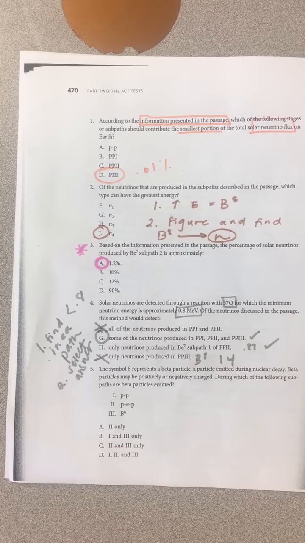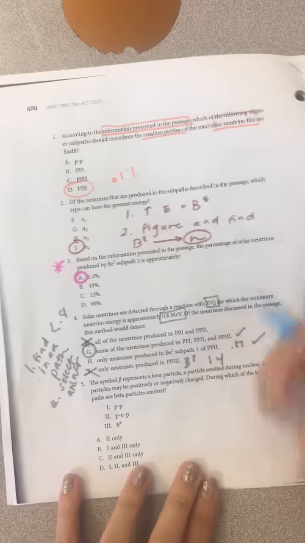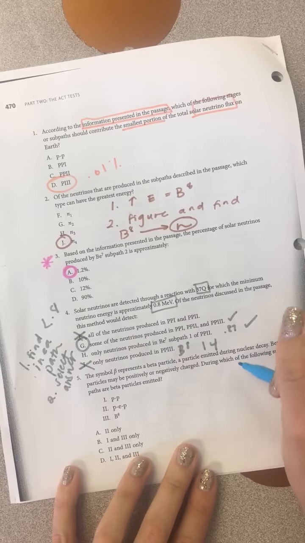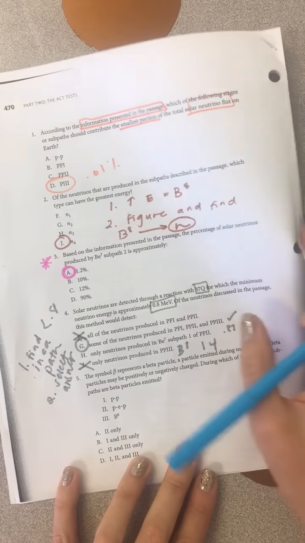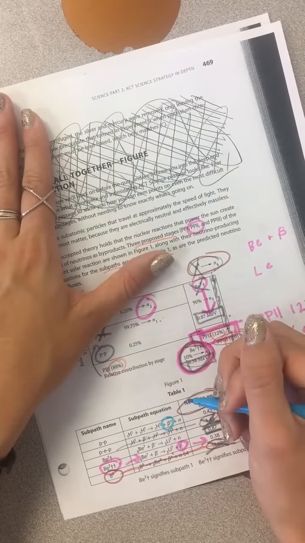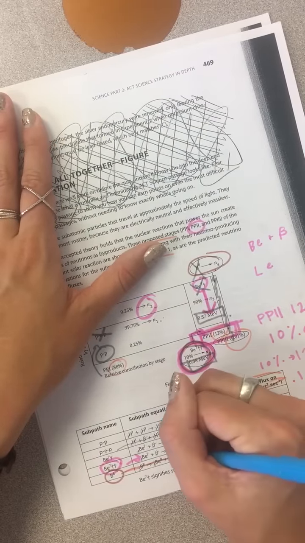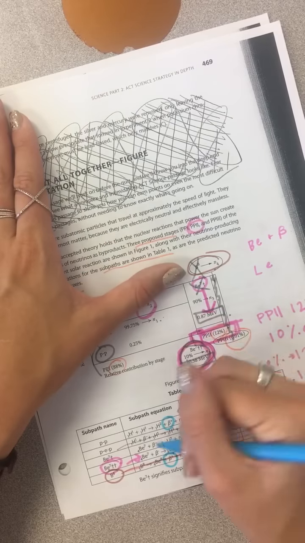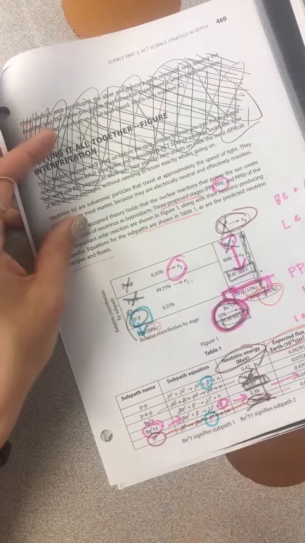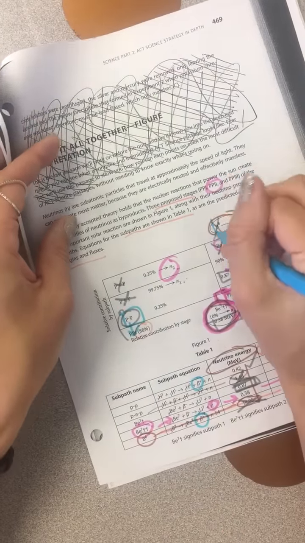All right, last one. The symbol beta represents a beta particle, a particle emitted during nuclear decay. Beta particles may be positively or negatively charged. During which of the following pathways are beta particles emitted? So let's see. That's on the first side, or on the second side. So emitted would be like, when did those pop out? And so it looks like PP. So that's PP1. And then it looks like B8, which is PP3.